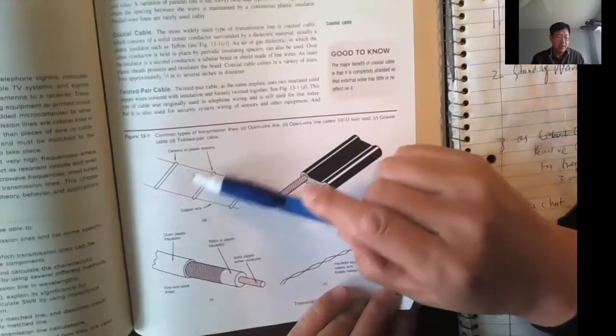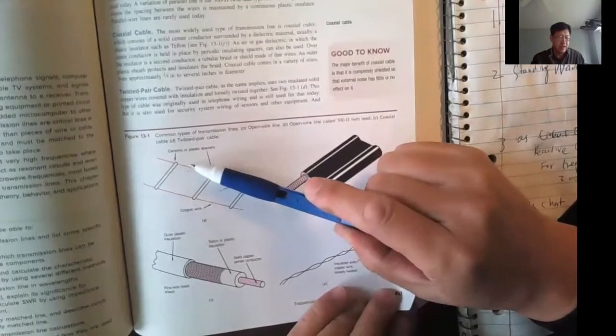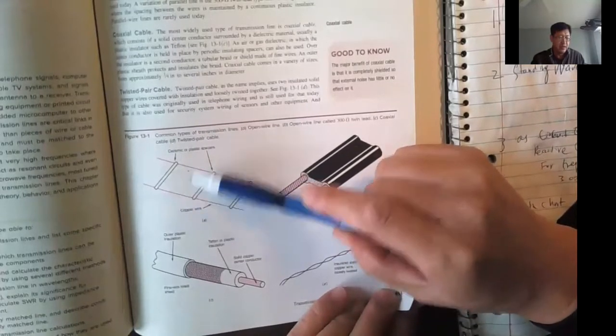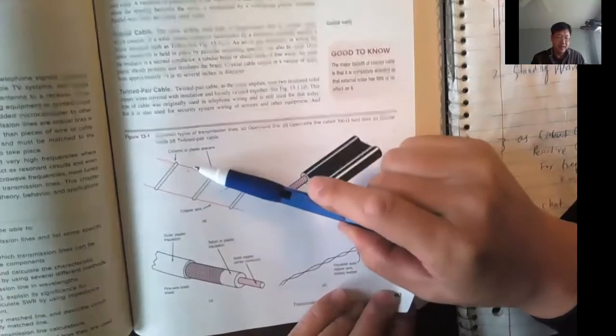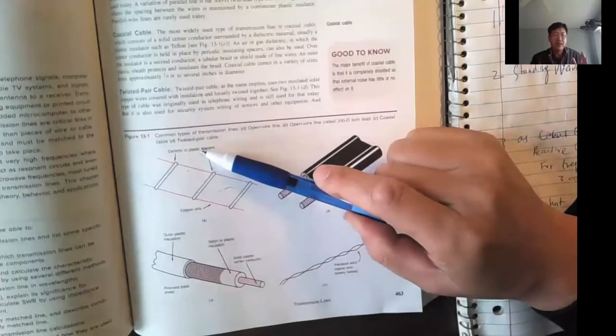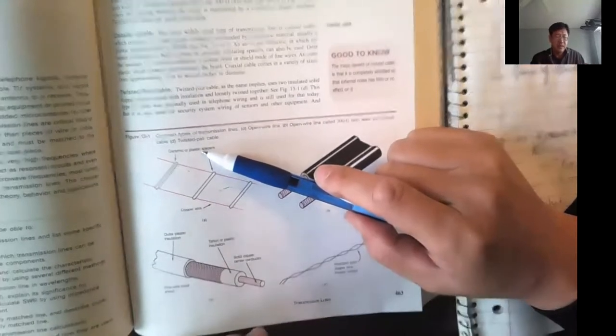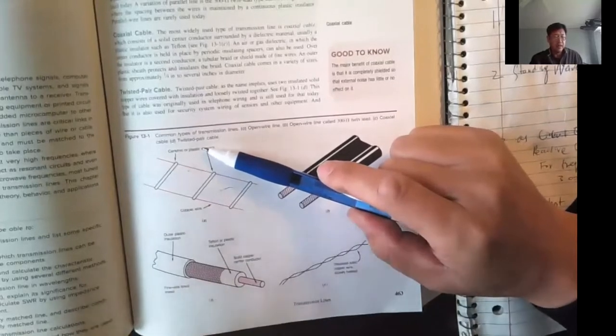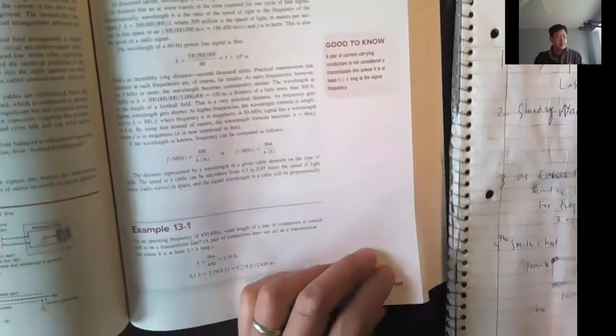So you have capacitance between the two wires. You have a magnetic field. That means the inductance of this conductor. The inductance and capacitance used to be negligible. Now they became significant. So that's the first topic.